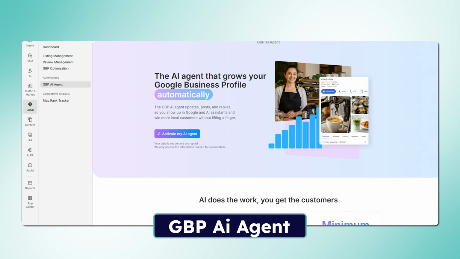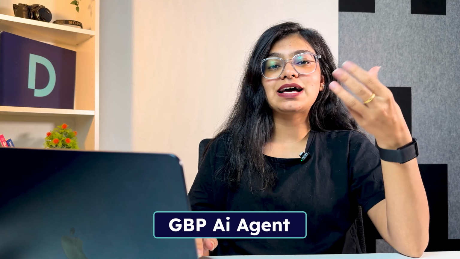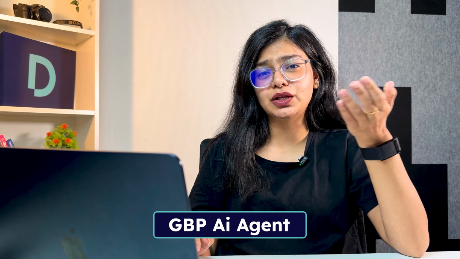There's also a review management tool that pulls all your reviews from different platforms into one place, and you can respond to them right from Semrush with AI-generated reply suggestions. They even have a GBP AI agent now that automates your profile updates, post scheduling, review responses, etc. Think of this as hands-free local SEO, because it's exactly what it does.